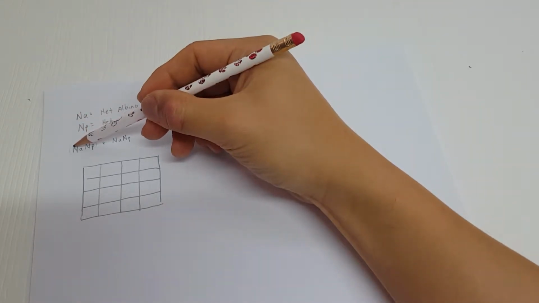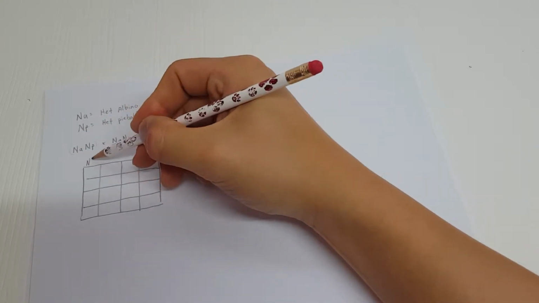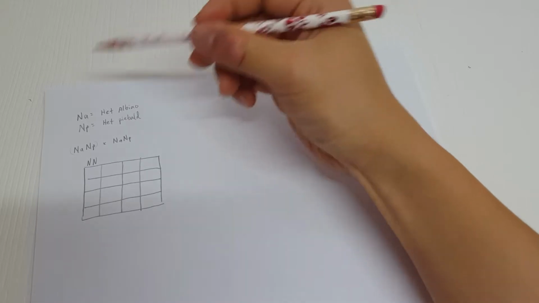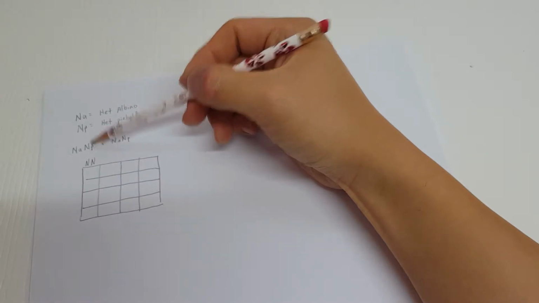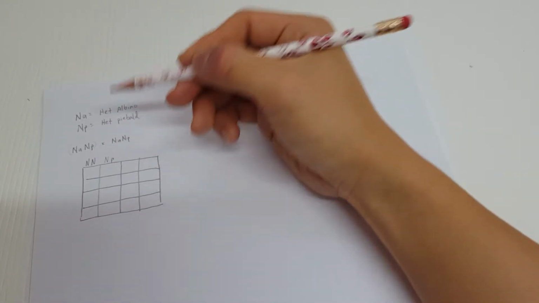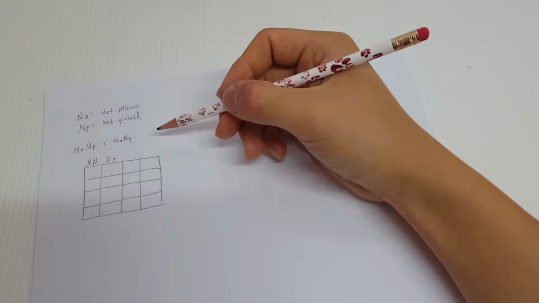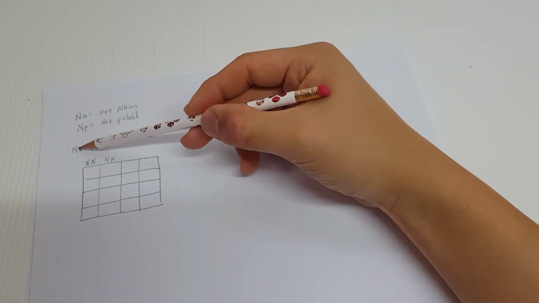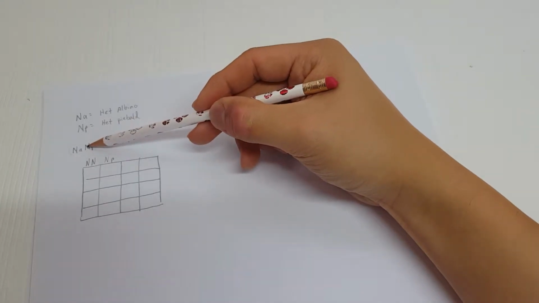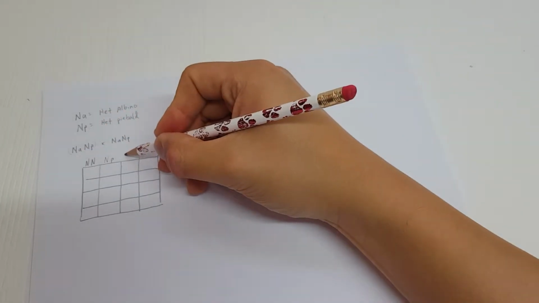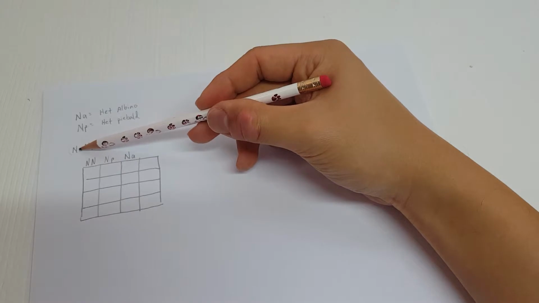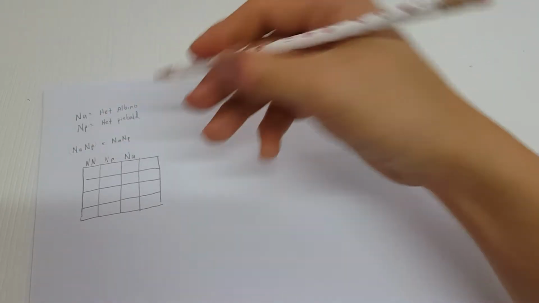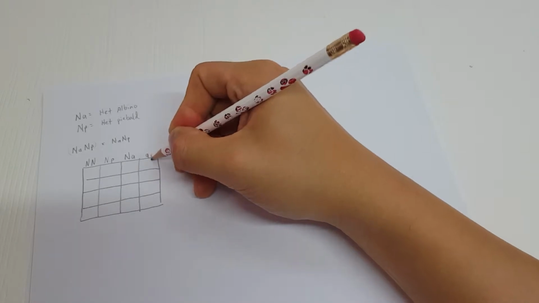What we have to do is we take the first letter of each pair of genes. So in this case we have an N and an N. We put that here. Next, we take the first letter of this set and the last letter of this set. So that's NP. Then we take the second letter of the first pair and the first letter of the second pair. That's AN, but I like to write it as NA. The order doesn't matter here. And lastly, we take the second letter of the first pair and the second letter of the second pair. We end up with AP.